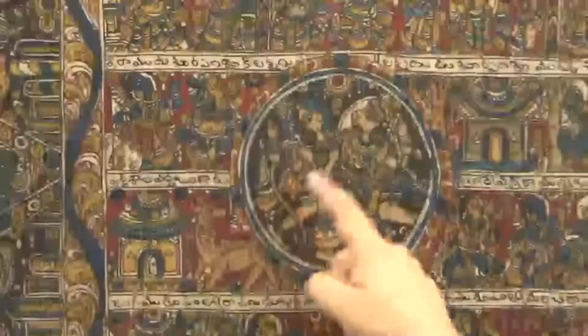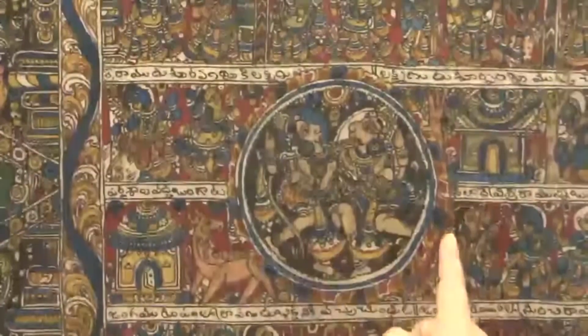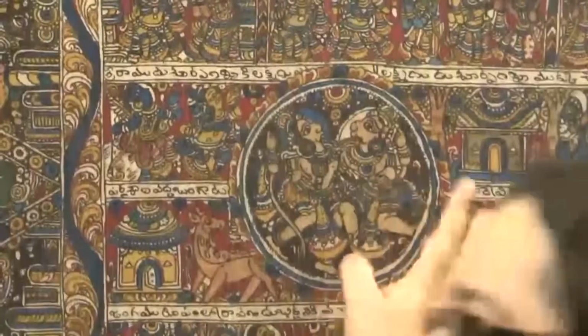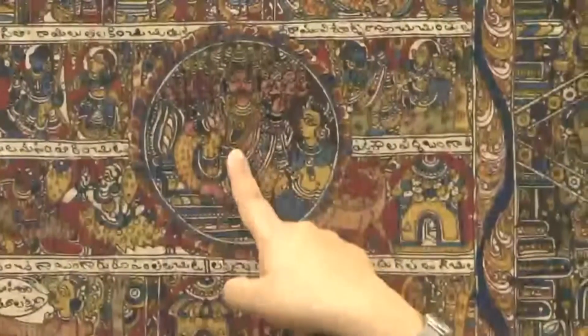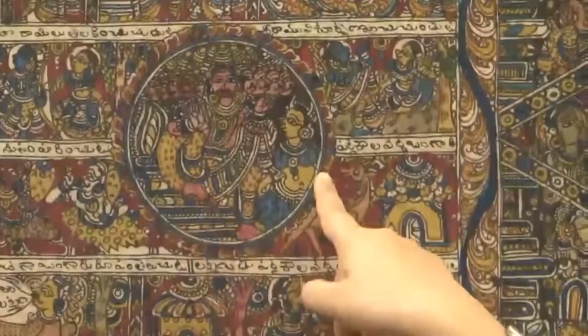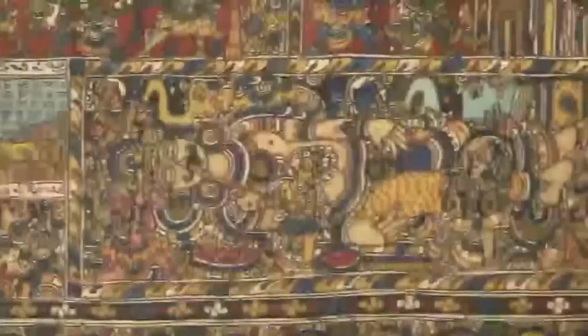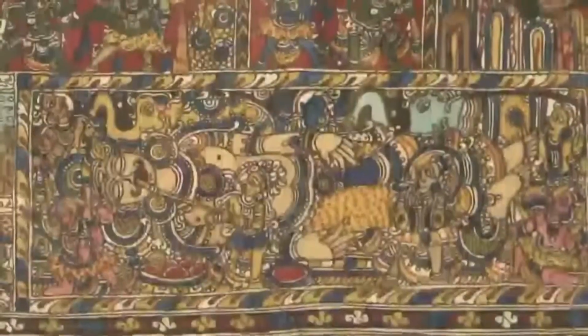There are other sequences in a circular order. There are two circles here and here, where Bali and Sugriva, the two kings and two brothers, are meeting each other. And there is another narrative where we can see Ravana talking to his wife. There is another rectangular frame right at the bottom, and another one on top.